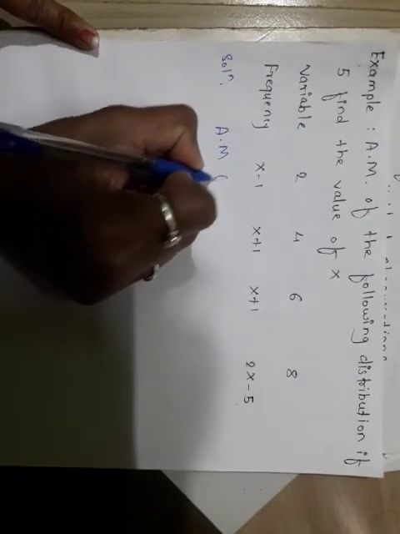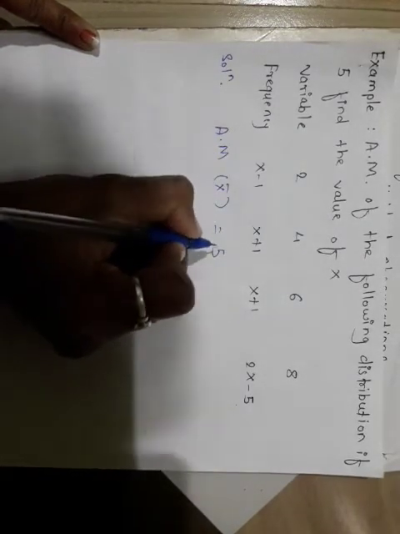So, solution. Arithmetic mean, that is x bar, is equal to 5.